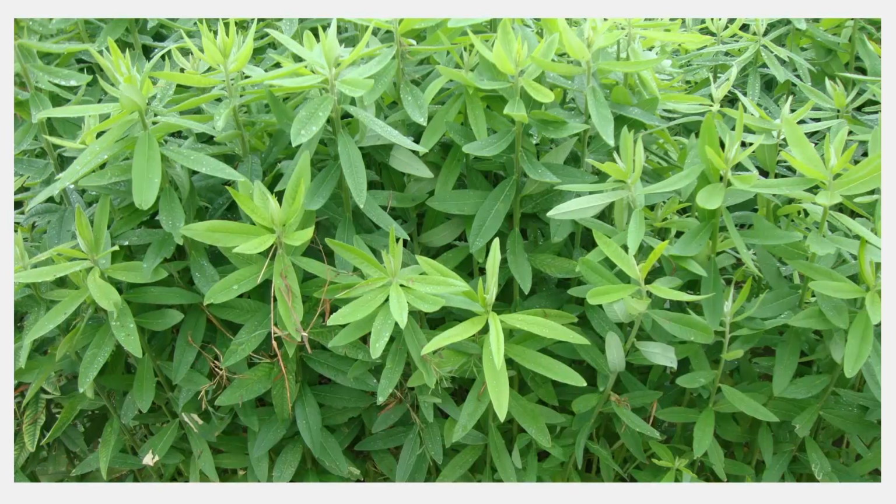Now you can see the crop of sannhemp. This is quite green, lush green you can say, and it yields fiber. It is also used as a green manure crop or as a fodder crop. So there are three important uses of this crop.